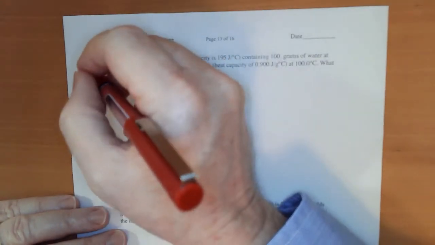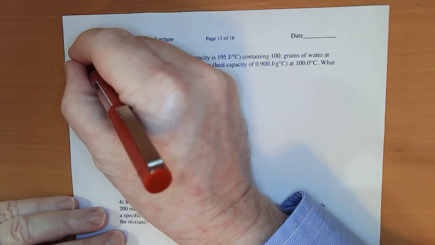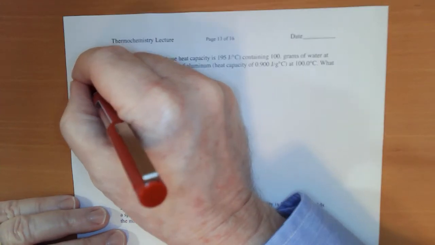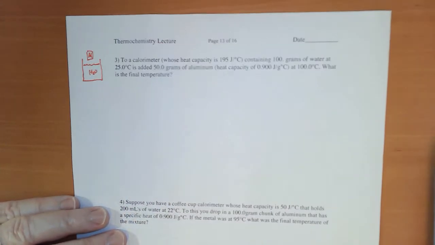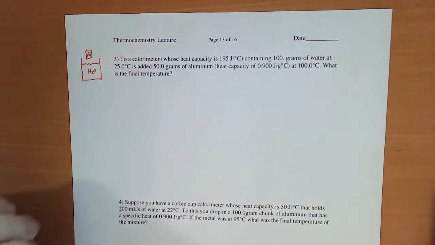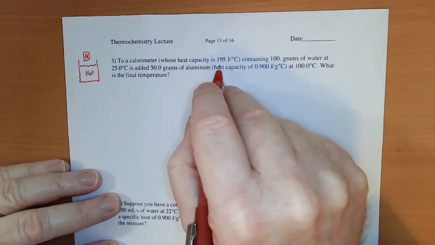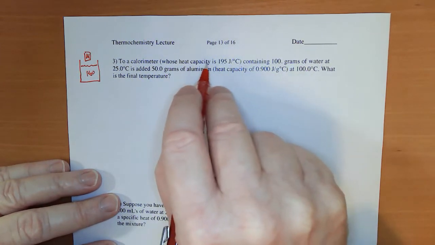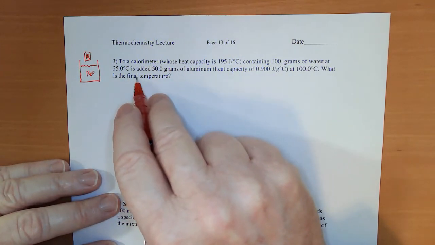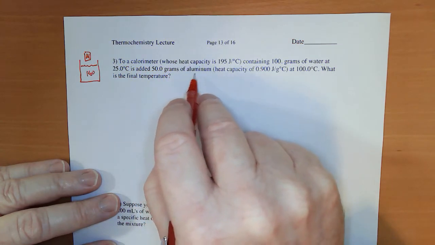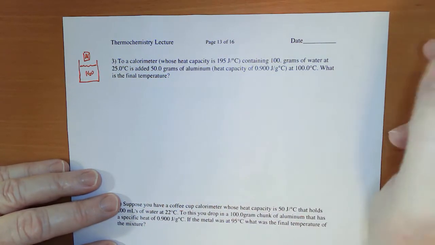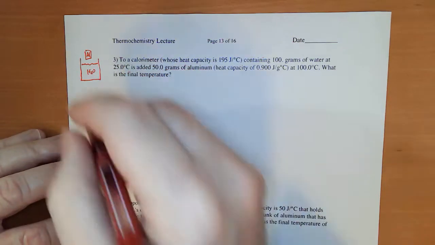So, what we have, again, is a nice styrofoam cup. It's got some water in it. We're dropping in a piece of aluminum, and we're going to calculate what the final temperature is. To a calorimeter, heat capacity provided, containing 100 grams of water at 25 degrees Celsius, is added 50 grams of aluminum, heat capacity provided, at 100 degrees Celsius. What is its final temperature?